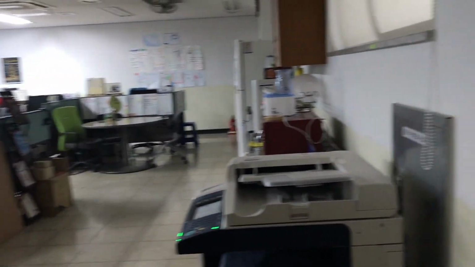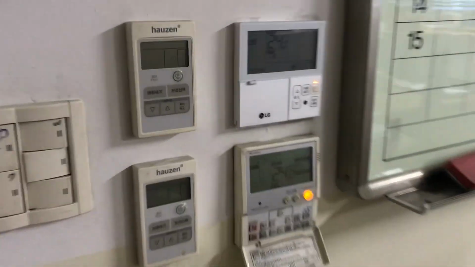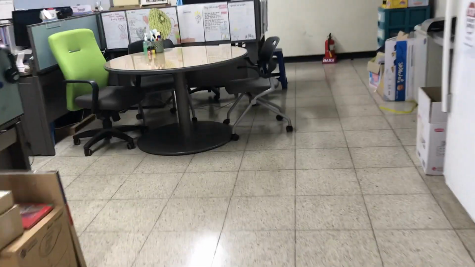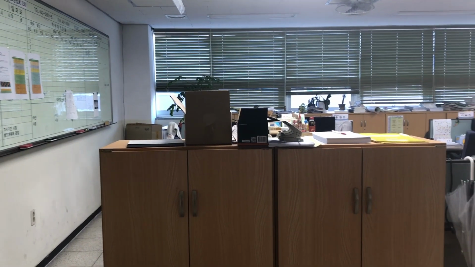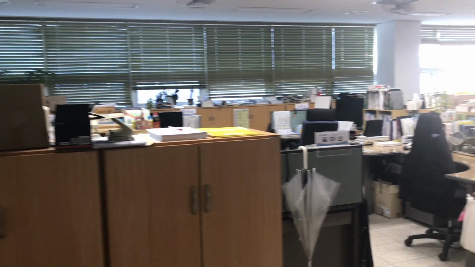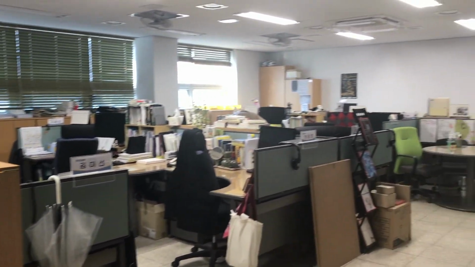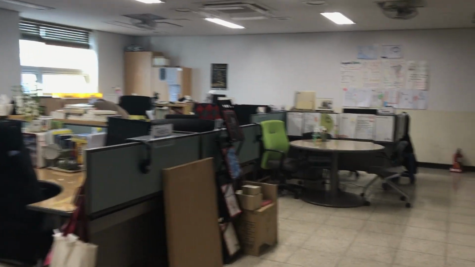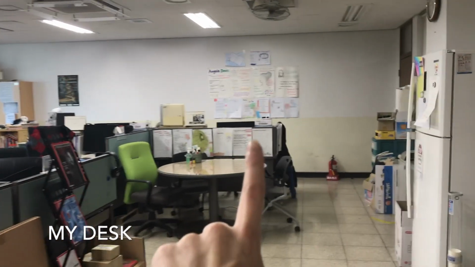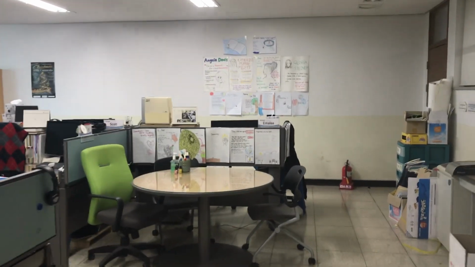First thing that's different is that teachers don't stay in their classrooms. They have offices that are organized by first grade teachers, second grade teachers, third grade teachers, and then English teachers. So I stay in the English language office, and it's mixed between the Korean English teachers and the native English teachers, so English teachers from countries who speak English natively.